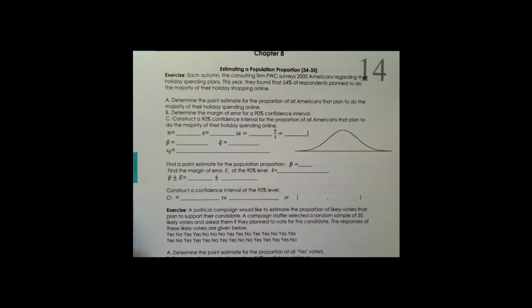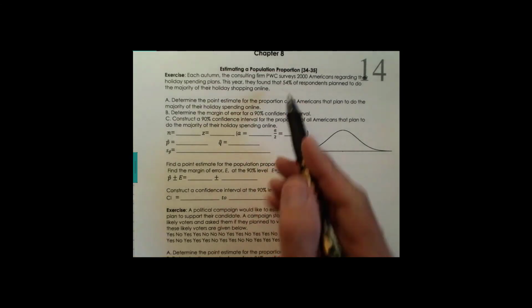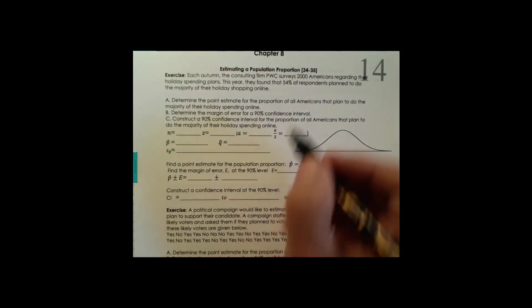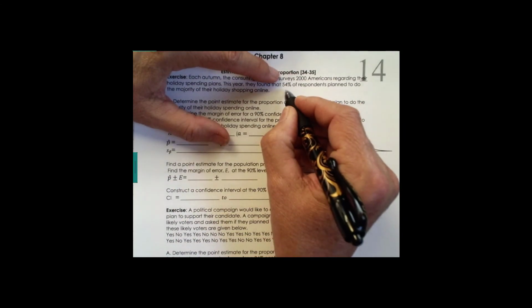Let's look at this first one. Each autumn, the consulting firm PwC surveys 2,000 Americans regarding their holiday spending plans. This year they found that 54% of the respondents plan to do the majority of their holiday shopping online. We want the point estimate for the proportion of all Americans that plan to do the majority of their shopping online. And we only have this sample that we're dealing with, 54% of the respondents to the survey.